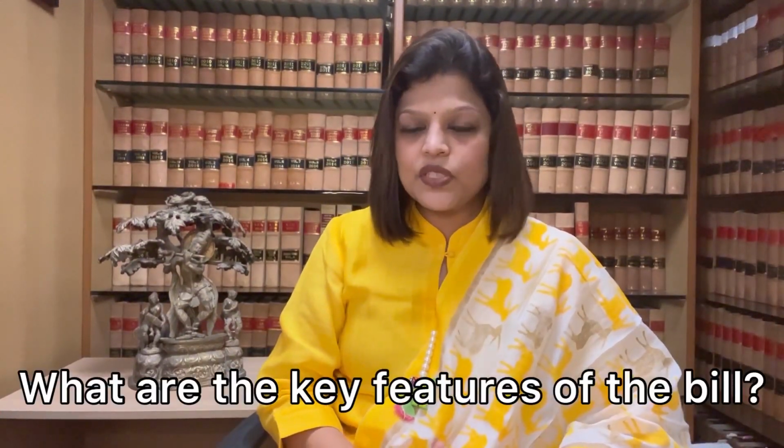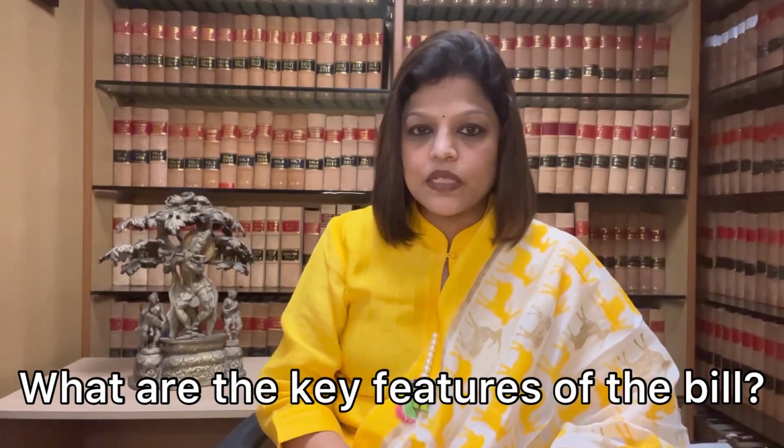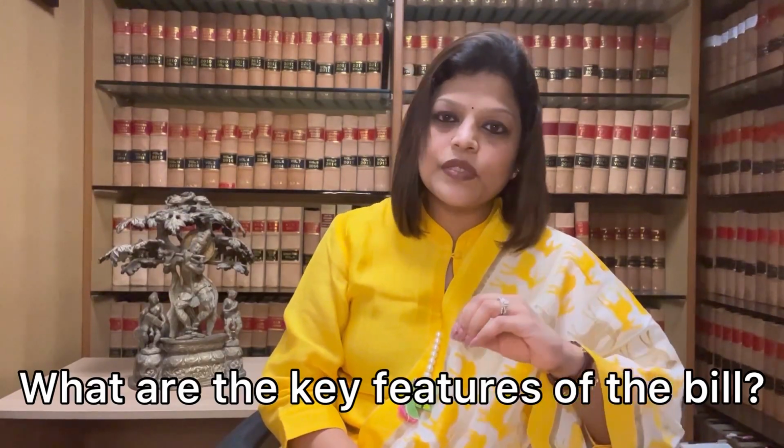Now, you need to also understand that this is a completely revised bill, which was introduced 3 months after withdrawing the earlier Personal Data Protection Bill of 2019. Let's see what the key features of the Digital Personal Data Protection Bill are. There are definitions given under this bill. First is the data principal. It refers to the individual whose data is being collected.